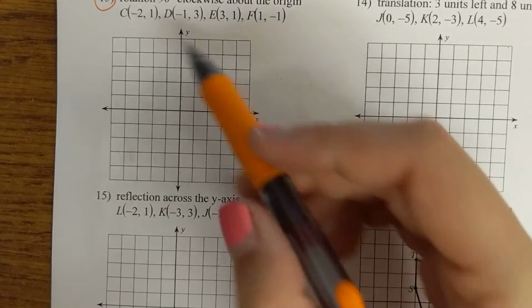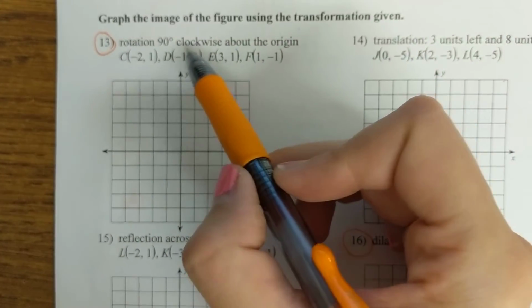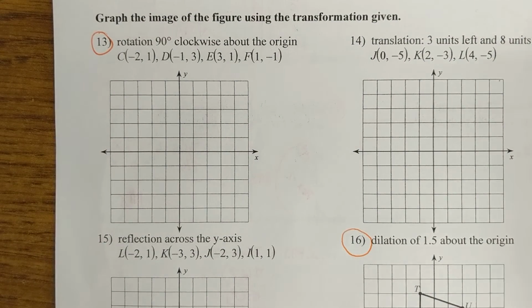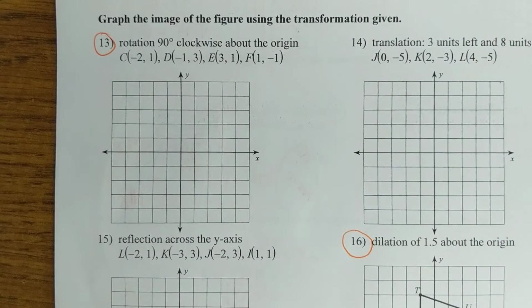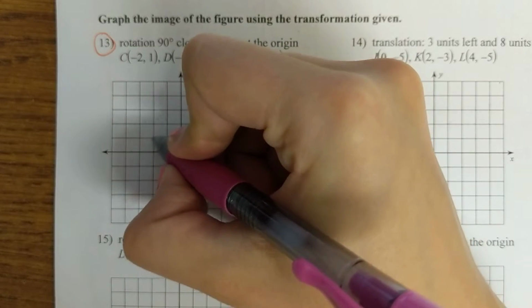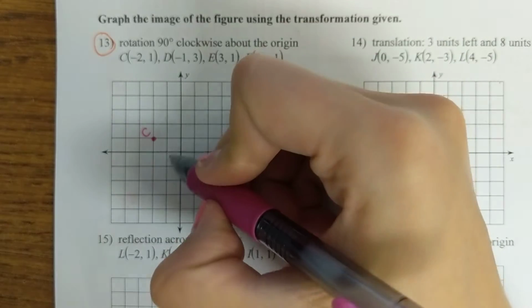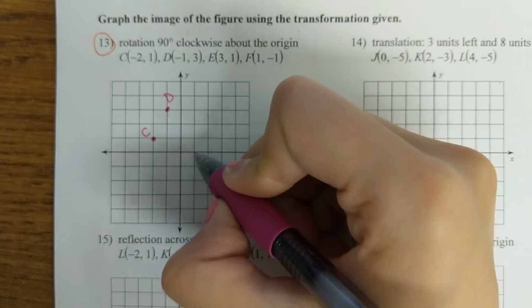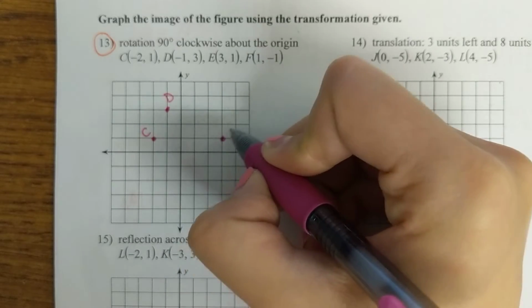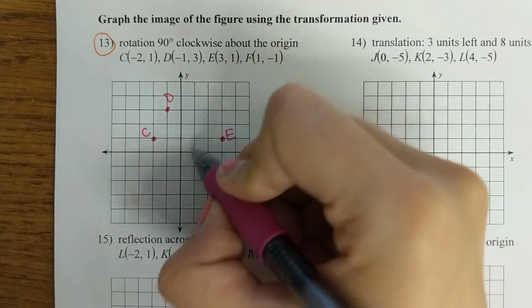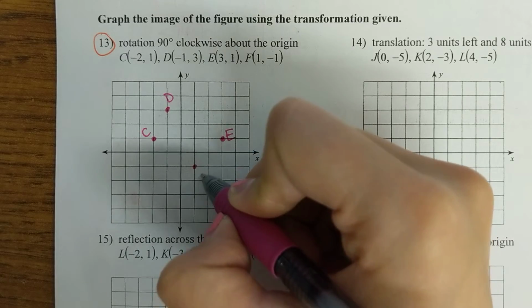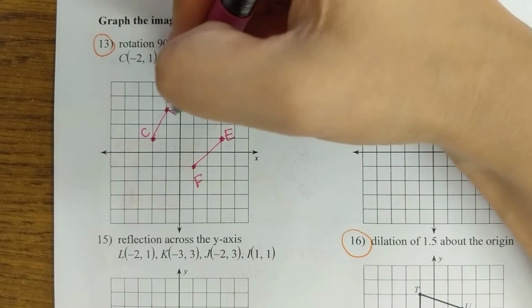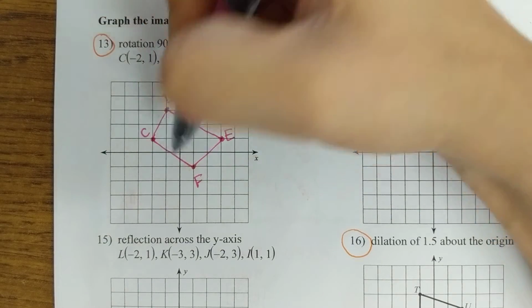Okay, number 13. We are going to first graph this quadrilateral and then rotate it 90 degrees clockwise about the origin. So C is at -2, 1. D is at negative 1, 3. E is at 3, 1. F is at 1, negative 1. And so we will connect to make this quadrilateral.